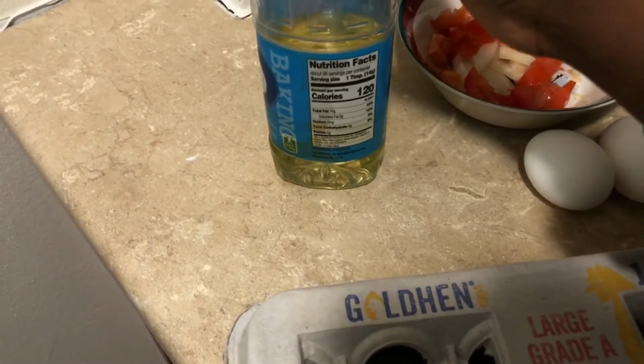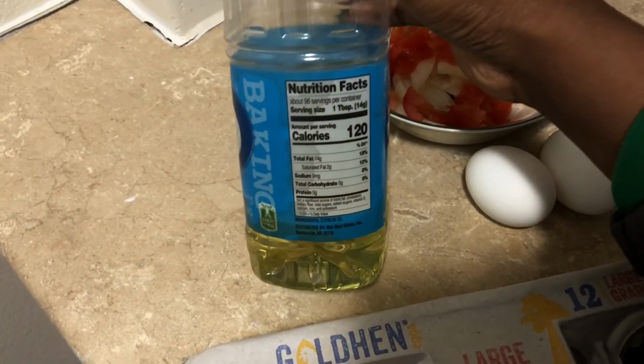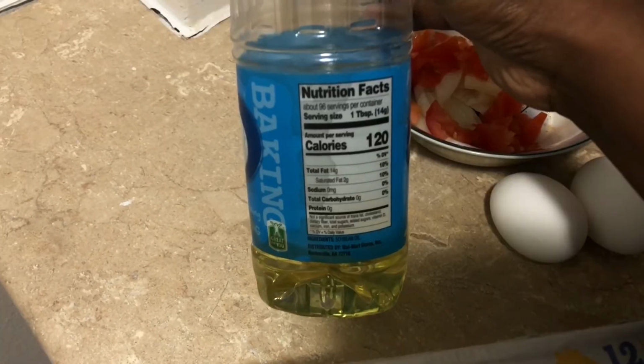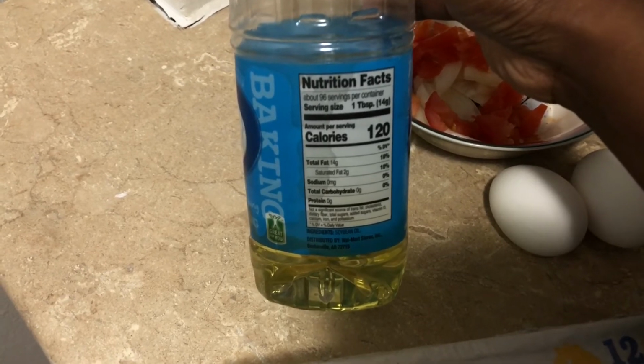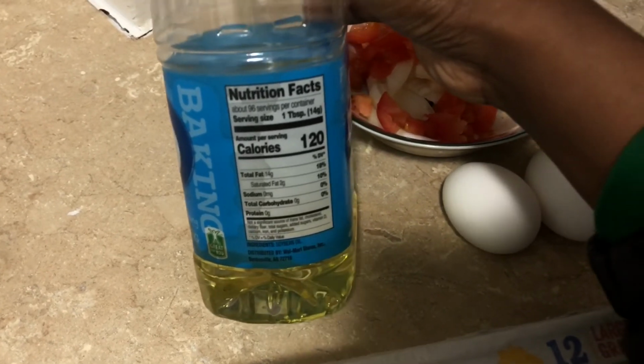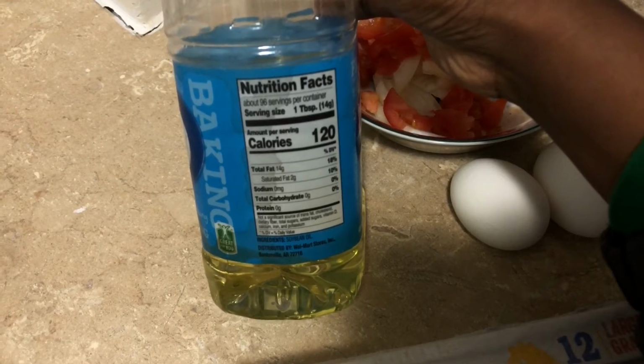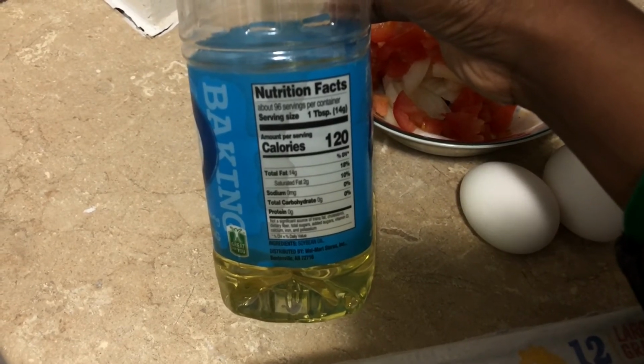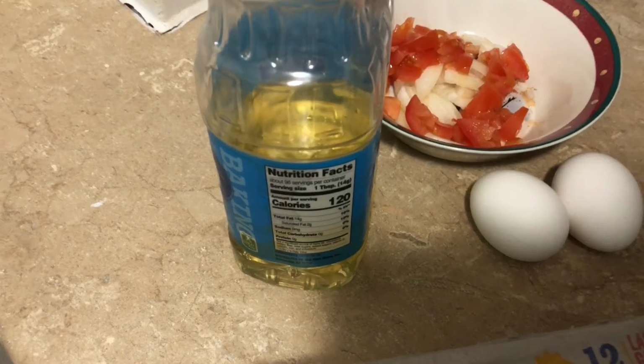Alright, I'm going to use vegetable oil. If you see, vegetable oil has serving size 1 tablespoon, right? So this 1 tablespoon of vegetable oil will give you 120 calories. So I'll use less than half.